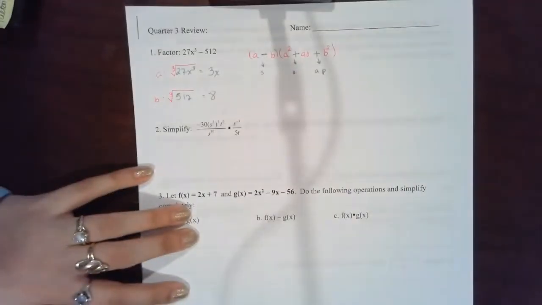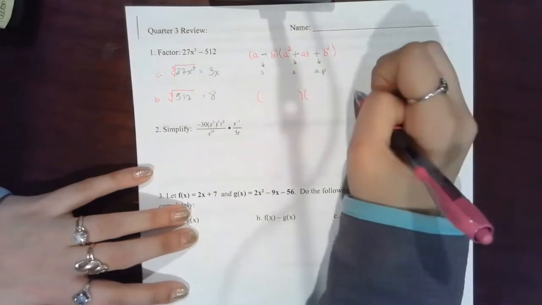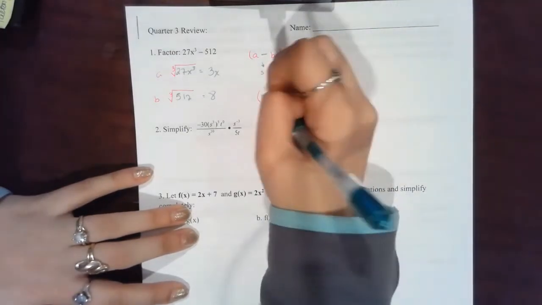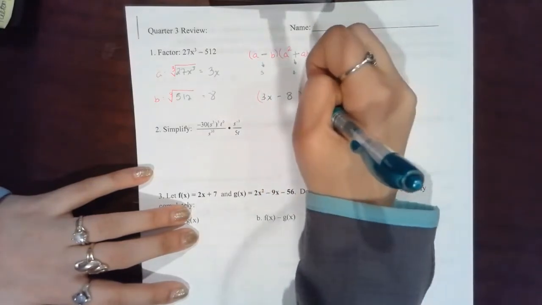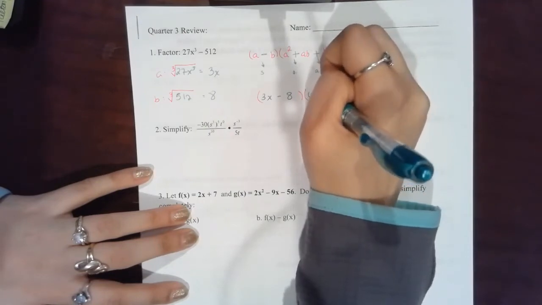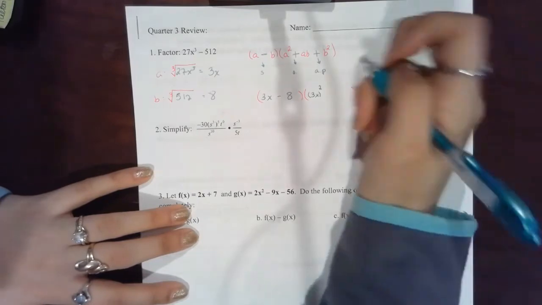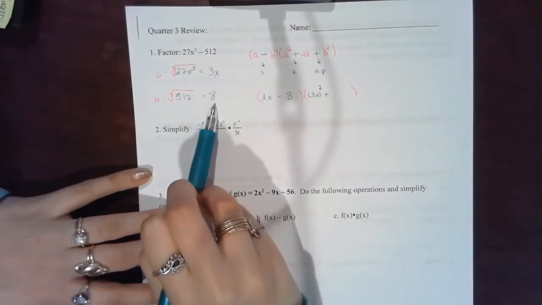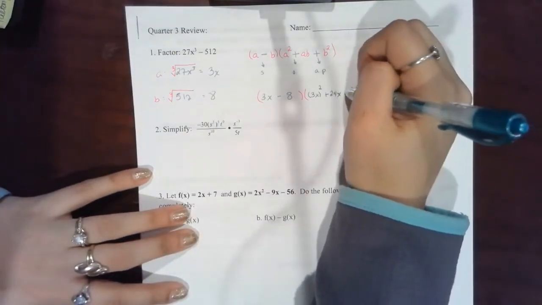So now that we have the formula we're going to plug into, we can easily just plug in our A's and B's. So A is 3x, and we're subtracting it from our B, which is 8. And it's A squared, so it's parentheses 3x, all of that squared, plus A times B. 3x times 8 is 3 times 8, which is 24x, plus b squared.